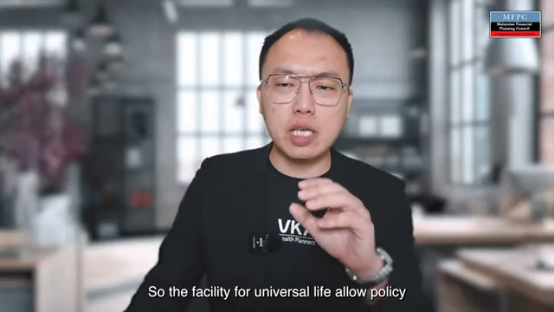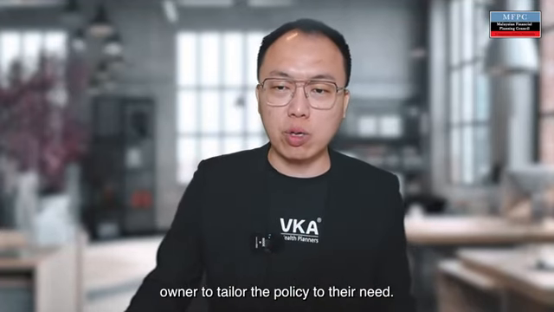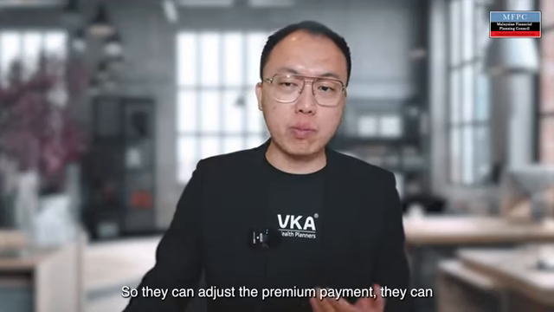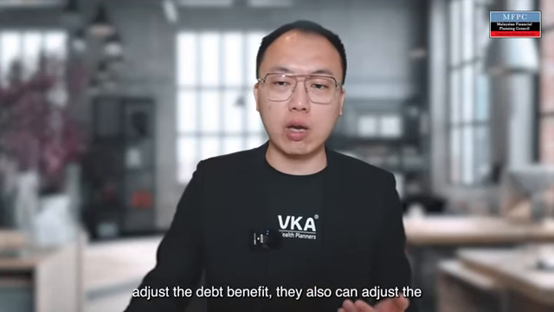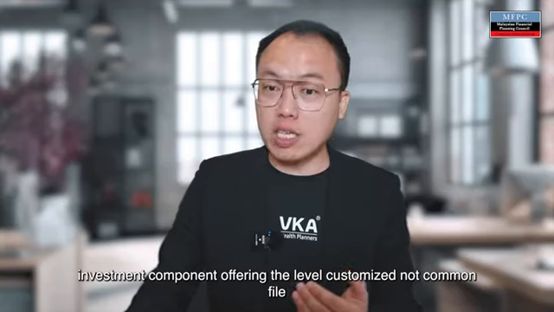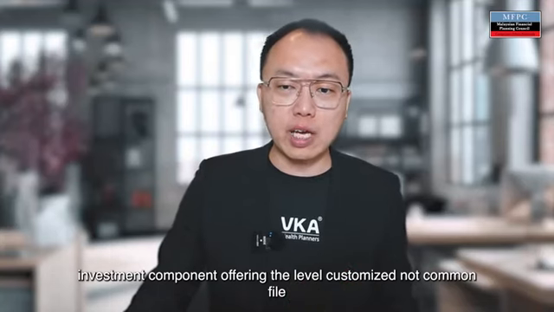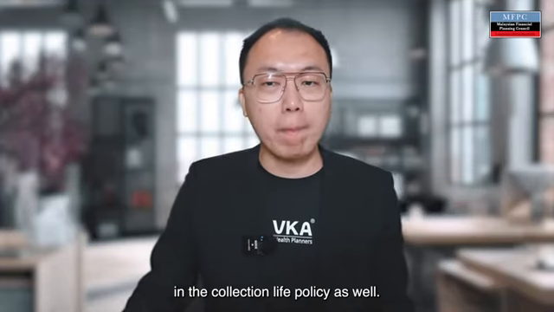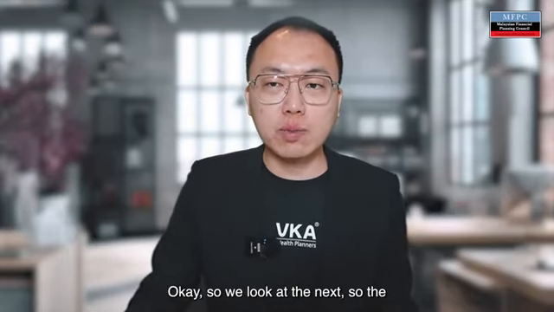So the flexibility of universal life allows the policy owner to tailor the policy to their needs. They can adjust the premium payment, the death benefit, and also the investment component, offering a level of customization not commonly found in the traditional life policy as well. Okay, so we look at the next.